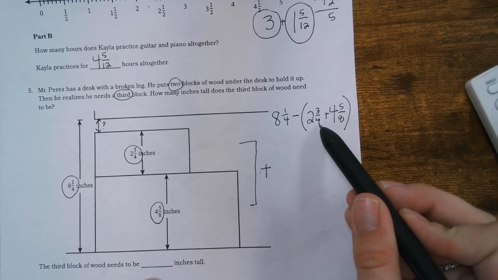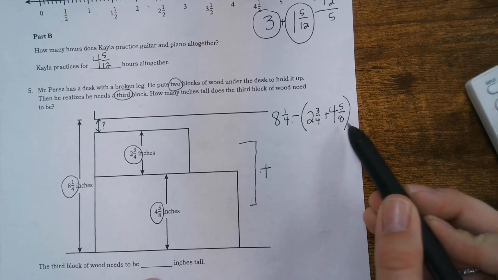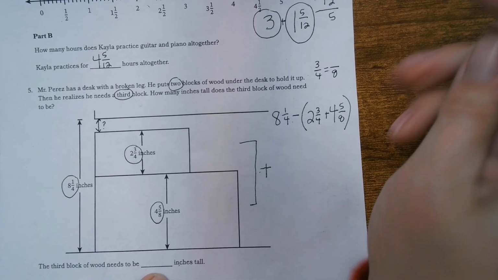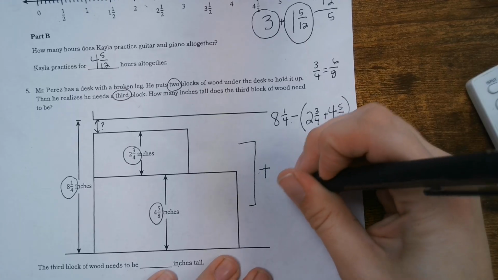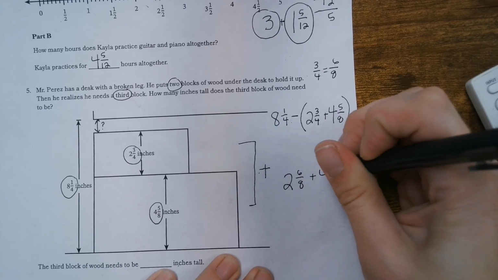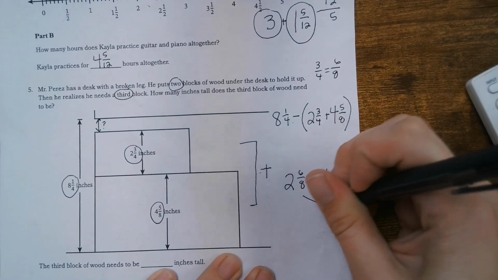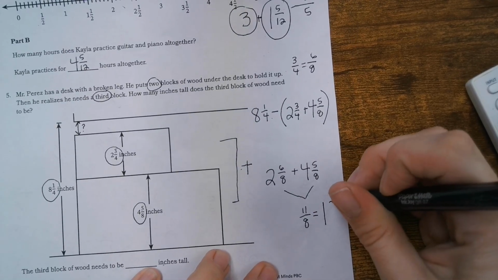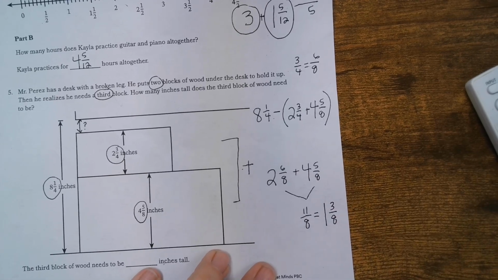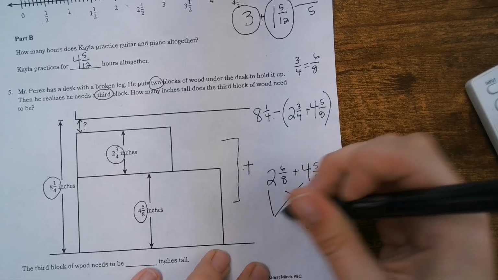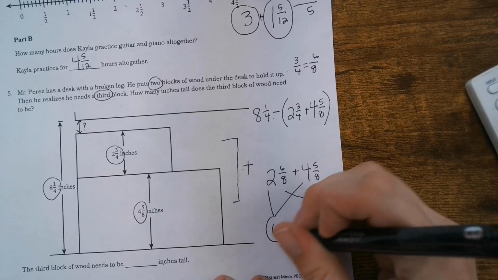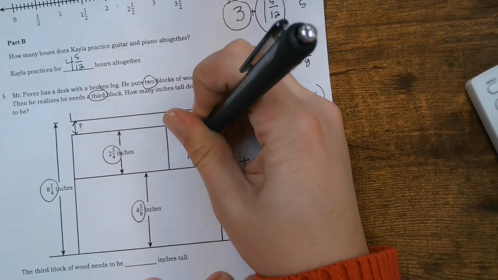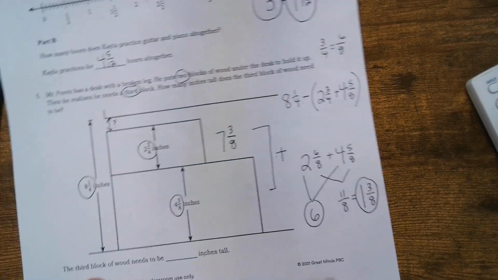Well, these are related. I can super easily turn my 3/4 into 8ths. 3/4 equals, 4 times 2, so 3 times 2 is 6. So now I've got 2 and 6/8 plus 4 and 5/8. 6 plus 5 is 11/8. That's improper. That's 1 and 3/8. I still need to add my wholes. 2 plus 4 is 6. 6 plus 1 and 3/8. So over here I have 7 and 3/8.